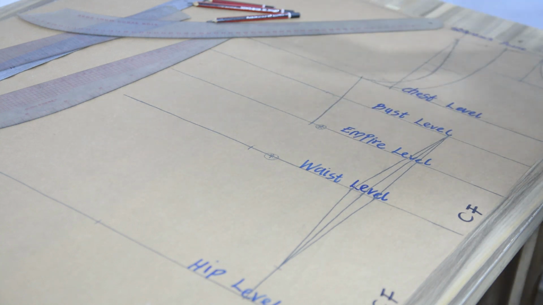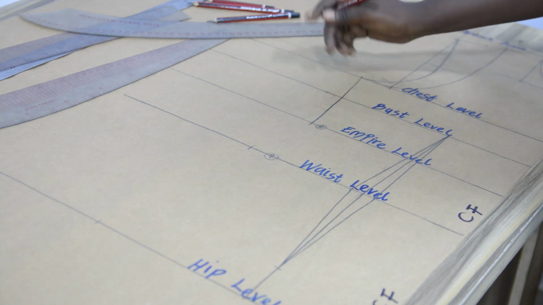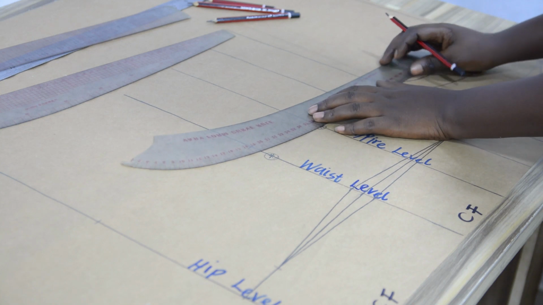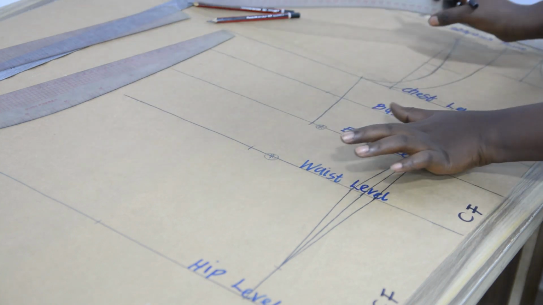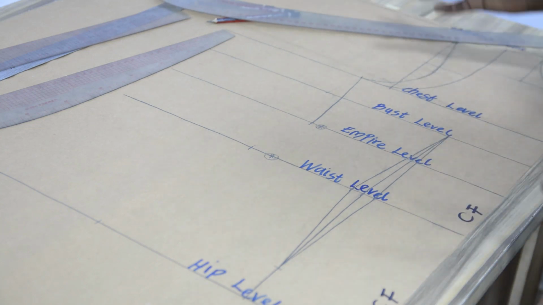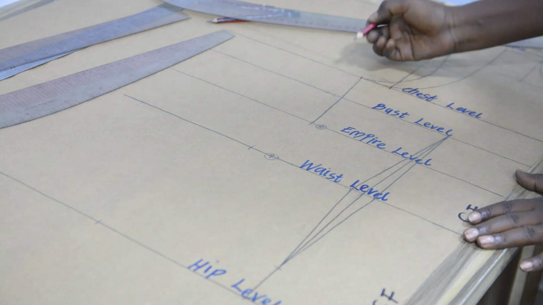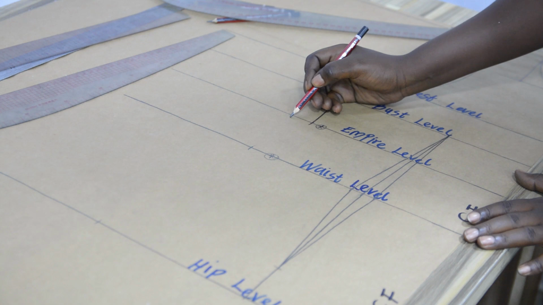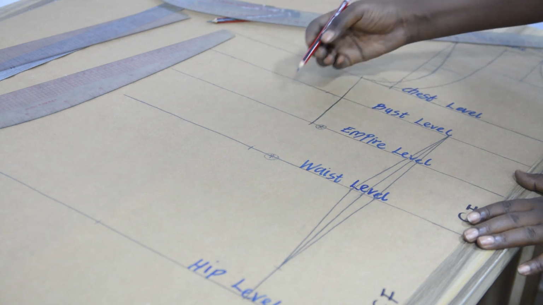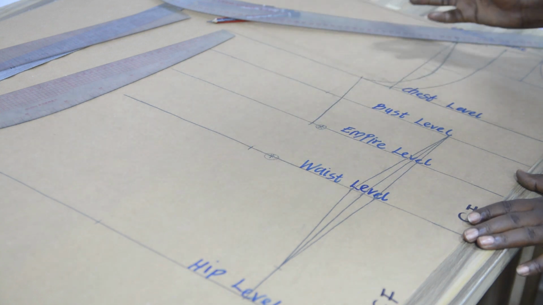So in this case, what you need to do is to connect from the chest level to the bust level first, like so. So you don't need to mind the shape you have on your pattern. What you need is for the dress to come out well on the wearer. Okay, you connect from the chest level to the bust level first, then from the bust level to the empire level, or if the connection goes from bust level to the waist level, you can do that as well.